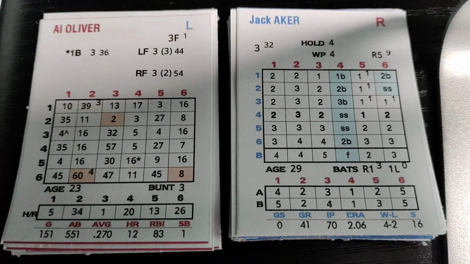We're in the top of the 8th. Both teams are in their bullpens. It's Jack Aker for the Yankees, trying to get to Lindy McDaniel, and Al Oliver will lead it off for the Pirates. And let's see what happens. 4-3 top 8 Yankees over the Pirates here in 1970 King of the Hill.